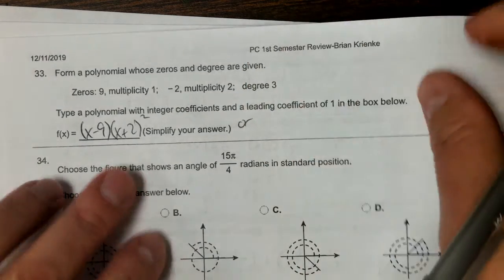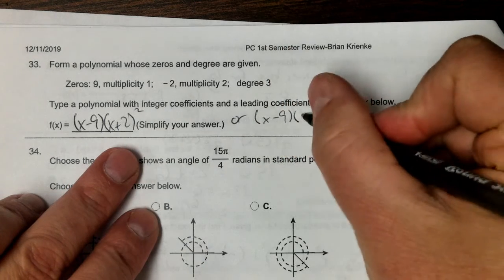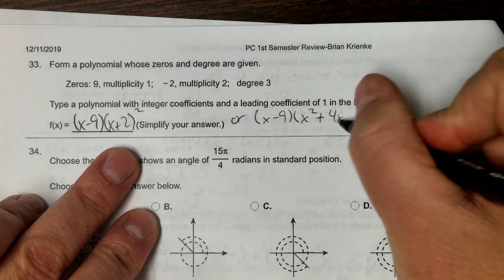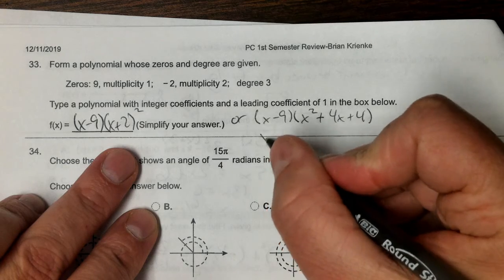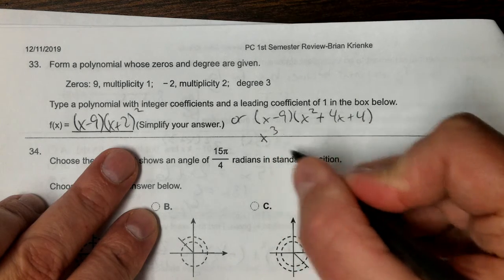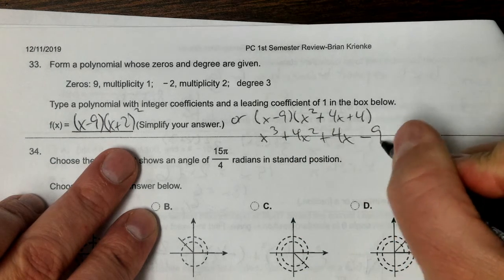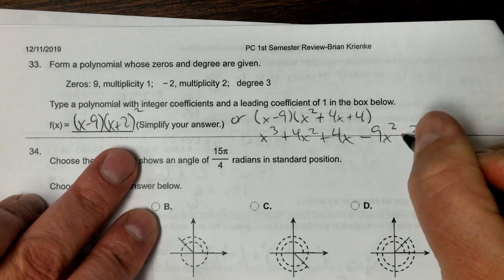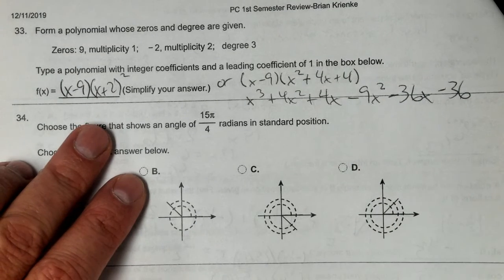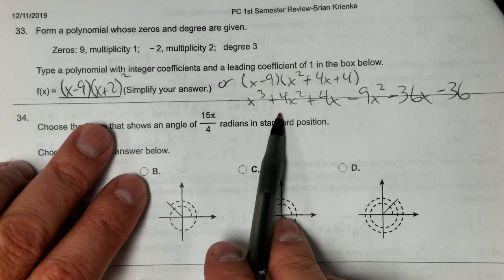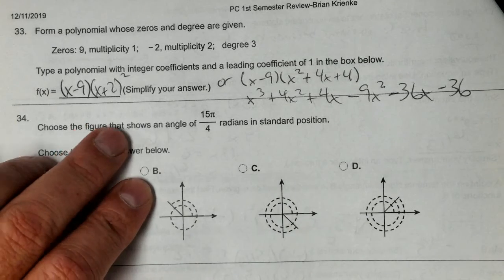The other way, which is what we really wanted to do, was to go x minus 9 times the expansion, x squared plus 4x plus 4, and then you get x cubed plus 4x squared plus 4x minus 9x squared minus 36x minus 36. Again, what I wanted y'all to do is, if it's only to the third or fourth power, I wanted y'all to multiply it out, but I saw Math Excel counted it right.